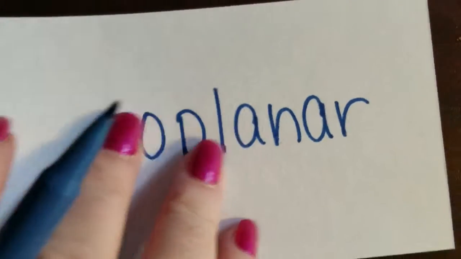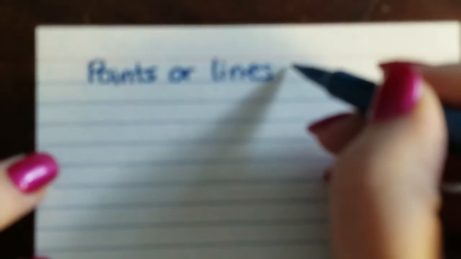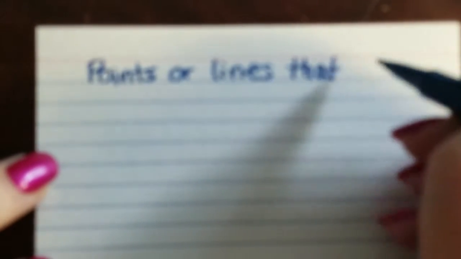Coplanar, also talking about points, it could also be lines. These are going to be points or lines that lie on the same plane.